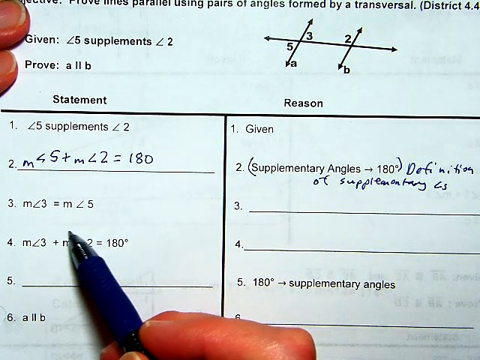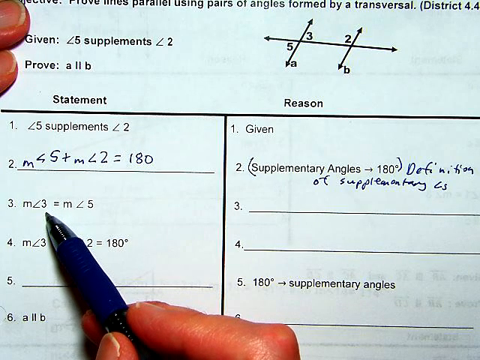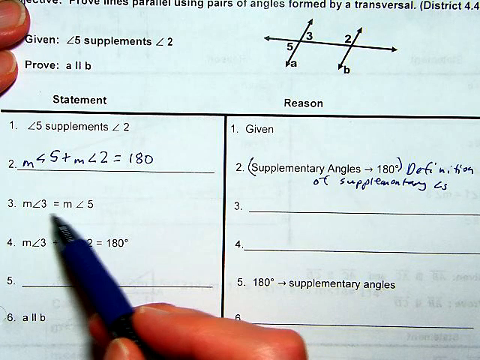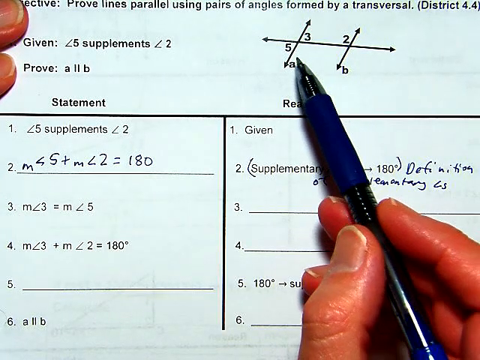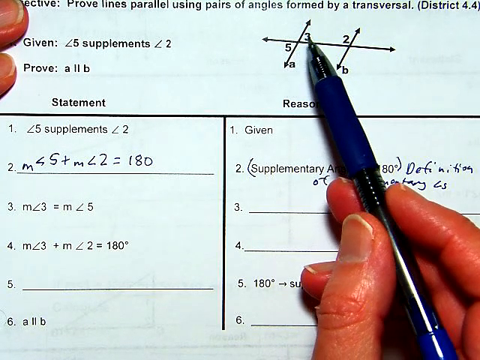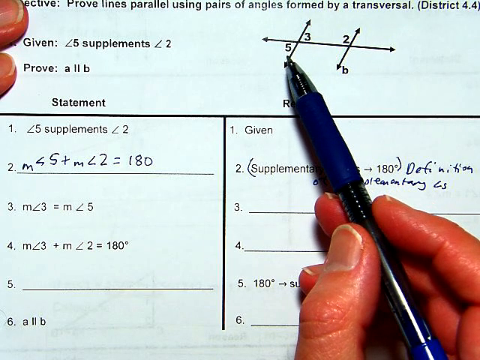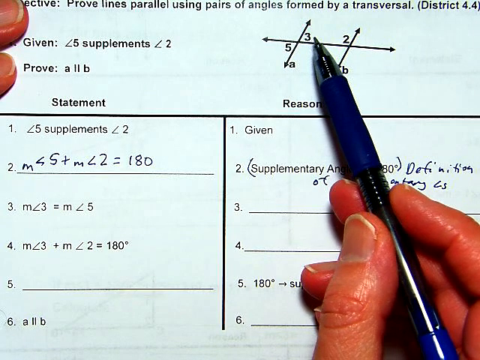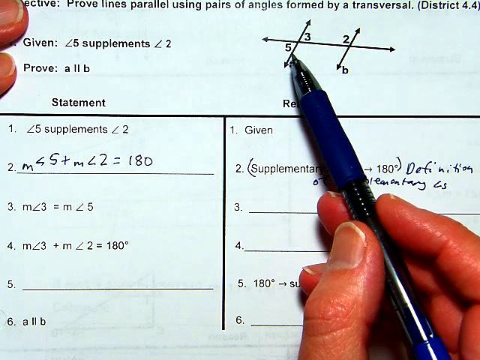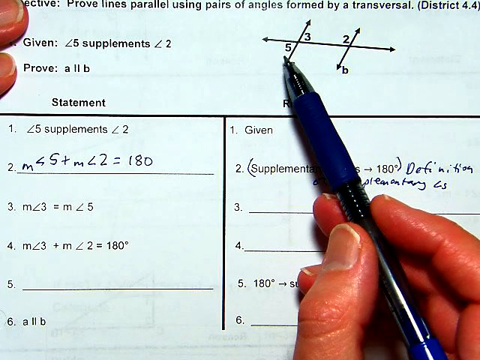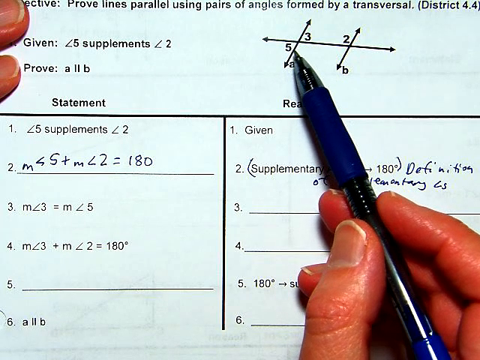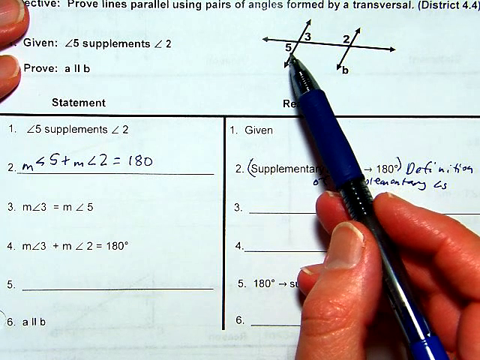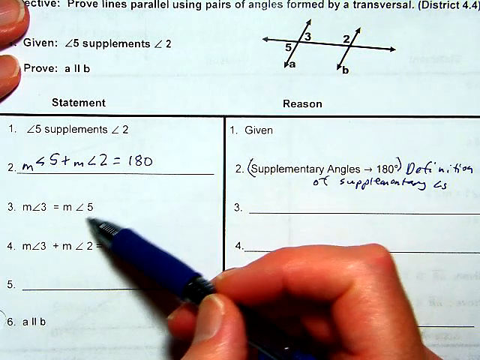Now we're given the statement that the measure of angle 3 equals the measure of angle 5. Let's take a look at the diagram. Let's try to come up with a reason why this might be the case. What does it look like as far as the relationship between angle 3 and angle 5? So I'm hoping that you see these are vertical angles, and we already have proven a theorem that vertical angles have equal measures, and that's what this statement is saying.